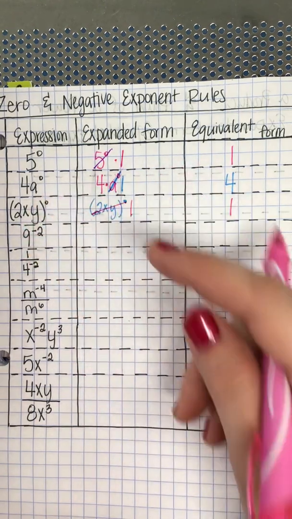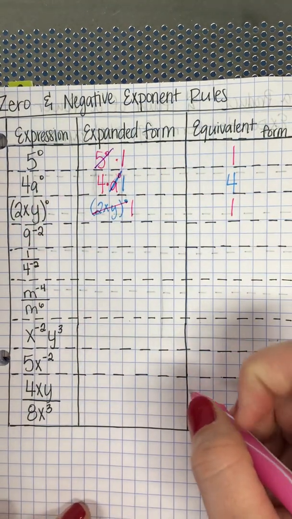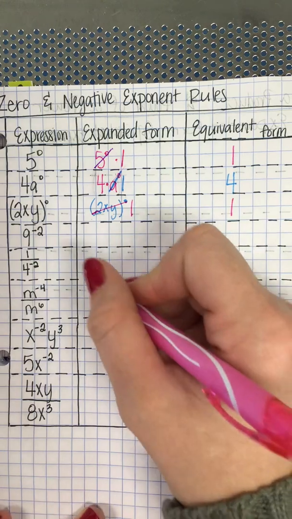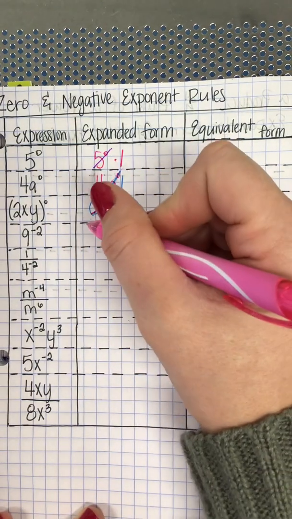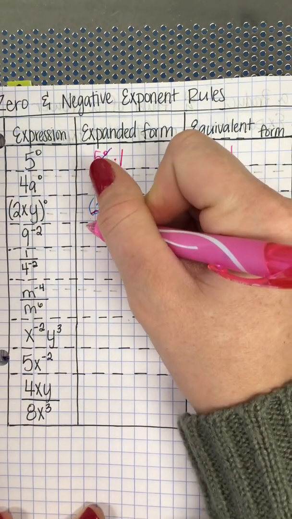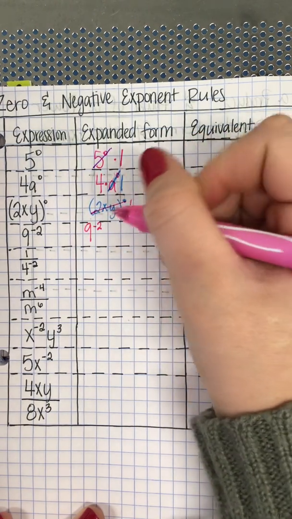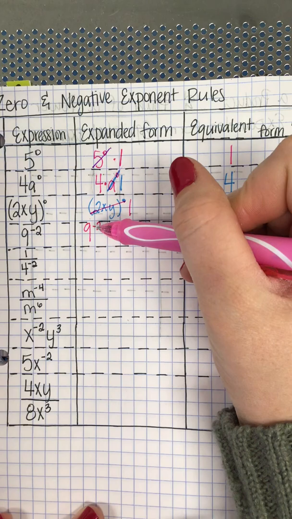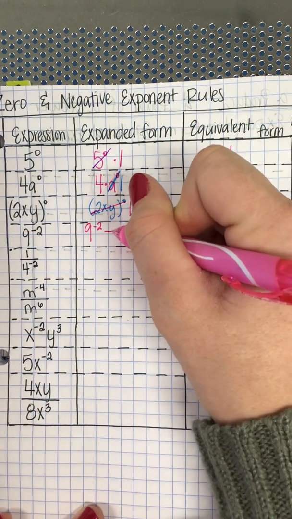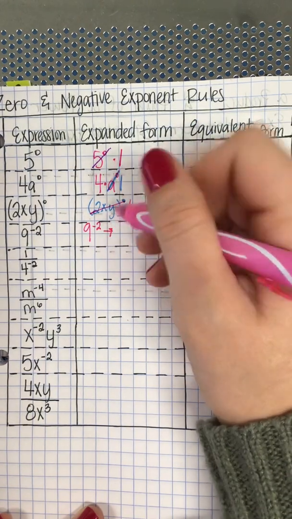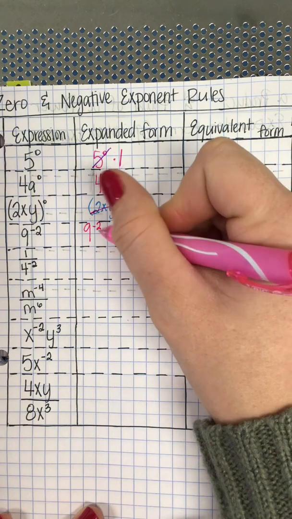Now let's start looking at negatives again. So if you look at 9 to the negative 2, remember, to get rid of the negative, you have to write it in the bottom.